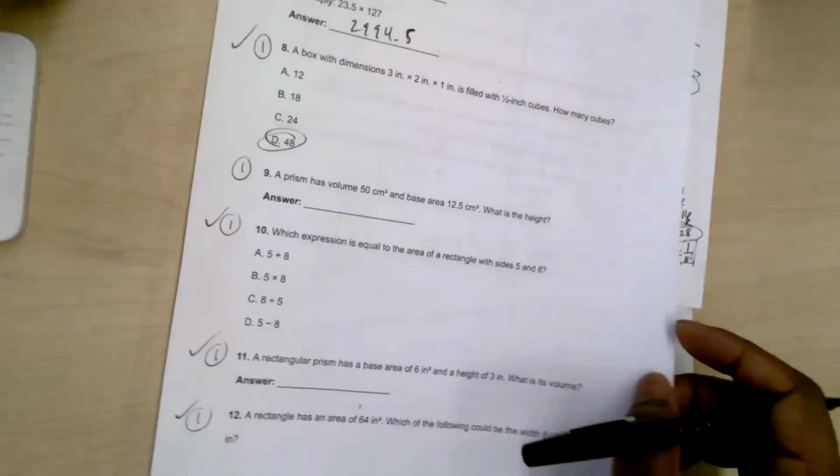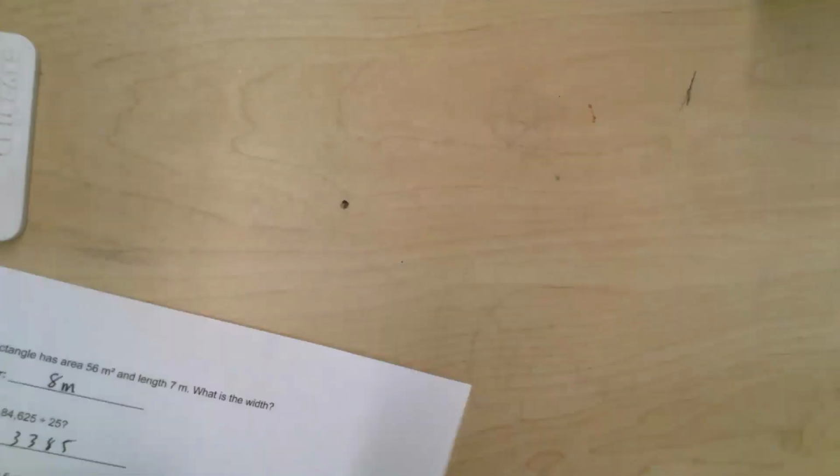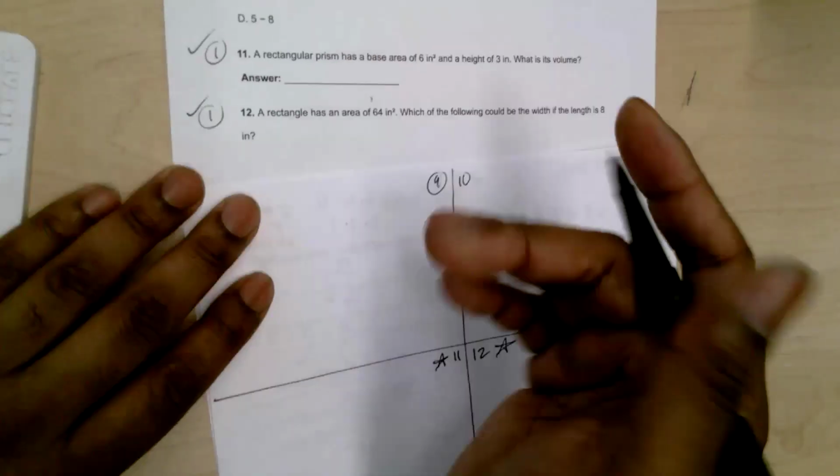I have 11 minutes left. Number 9. This will be the computer. So that's saving me a little extra time because I'm looking at the computer. But do you see that I even need to make sure I use my scrap paper?